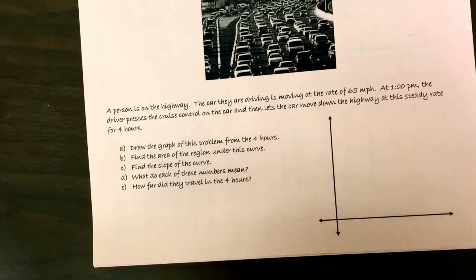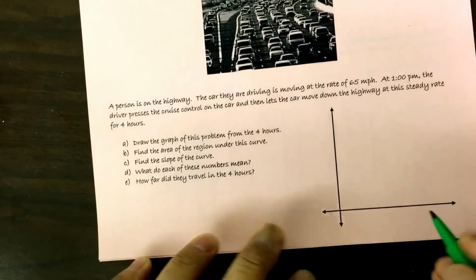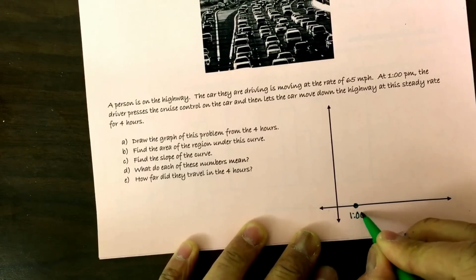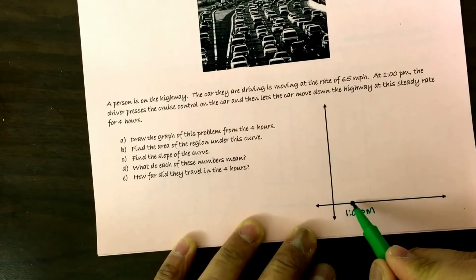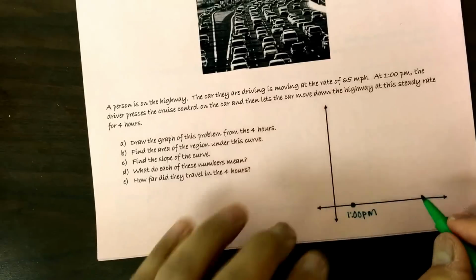So let's draw a graph for this situation. Let's assume that this is the mark at 1 p.m., and the person is going to let the car cruise for the next 4 hours at 65 miles an hour.